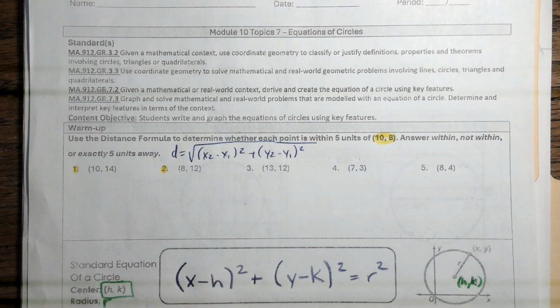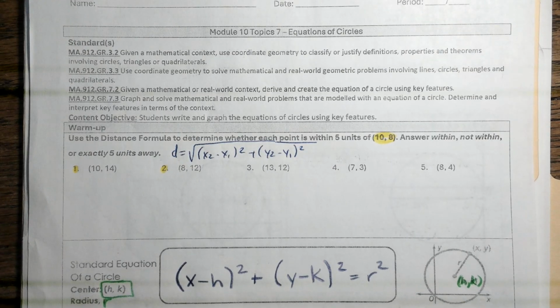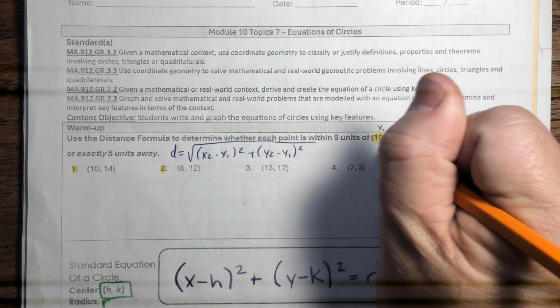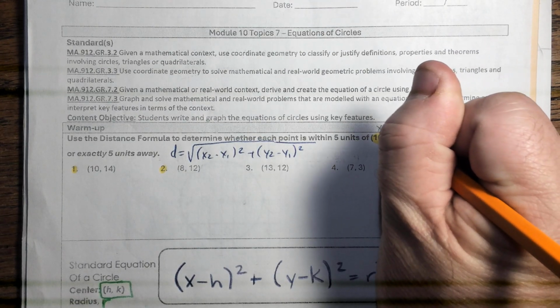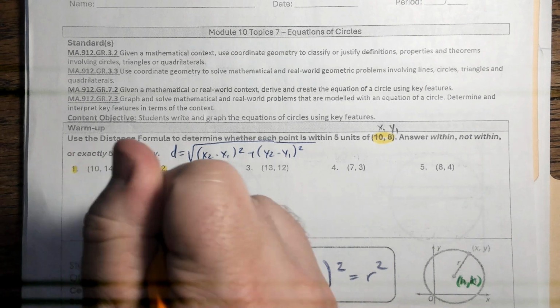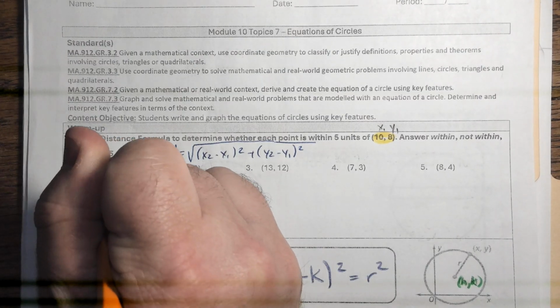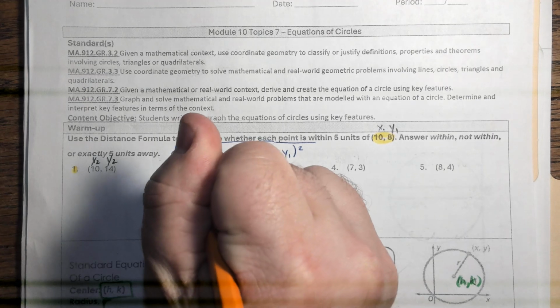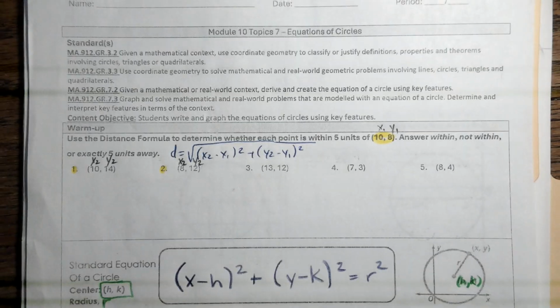So, the distance formula. This is on the reference sheet. I don't have it with me, or I would put it up on the screen. The distance formula is the square root of x sub 2 minus x sub 1 squared plus y sub 2 minus y sub 1 squared. The point they gave us, (10, 8), is going to be our x1, y1. So these points will be our x2, y2, which makes it a little easier to plug in.